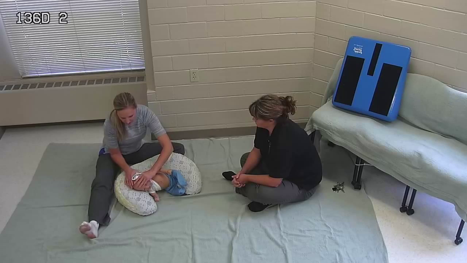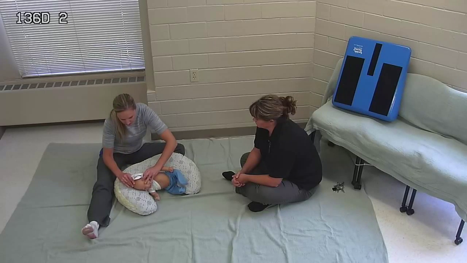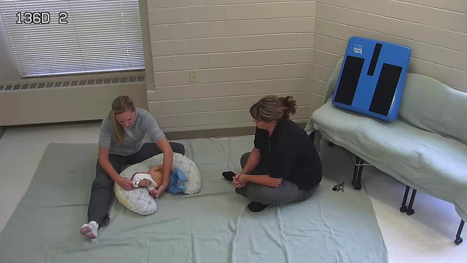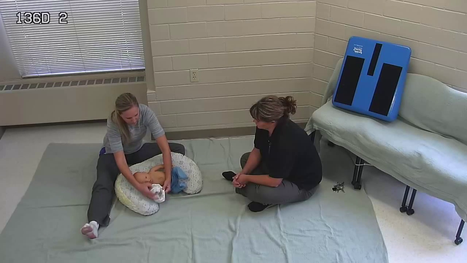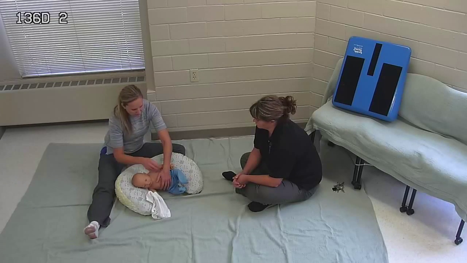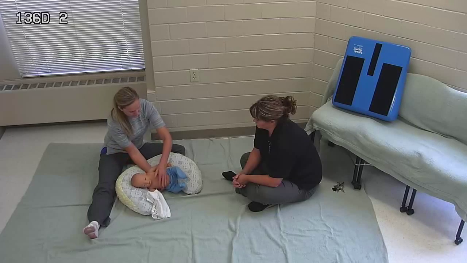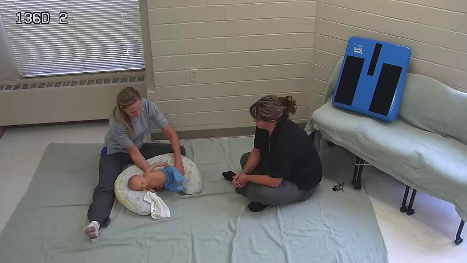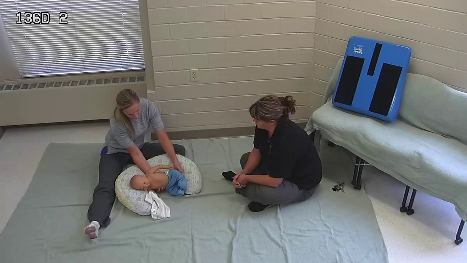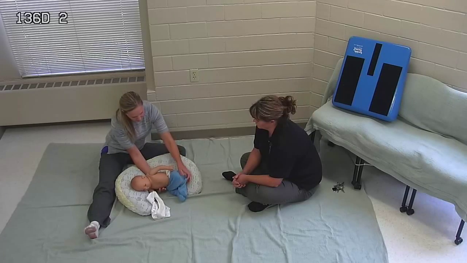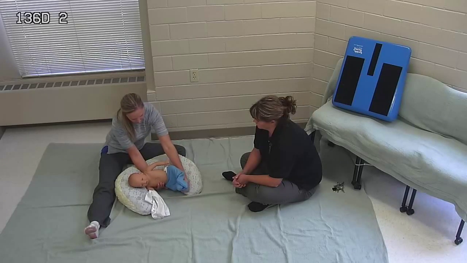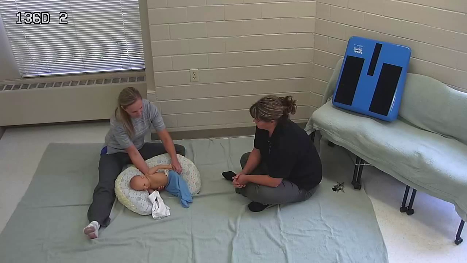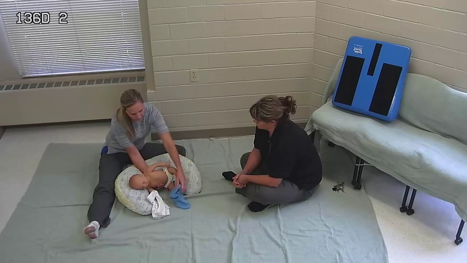Put him over the head, again, making sure you're supporting him. There we go. And then off the other side. And then pants. It doesn't really matter, you can just do it the same way. Both all in one fluid motion. Oh, as fluid as we can get, there we go.